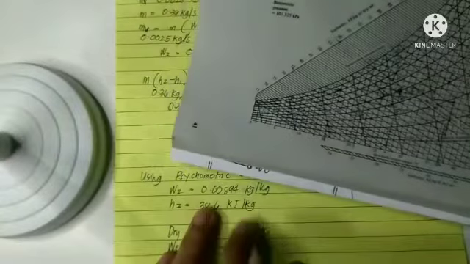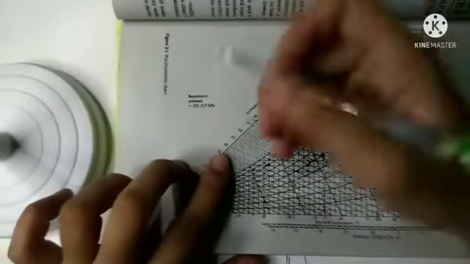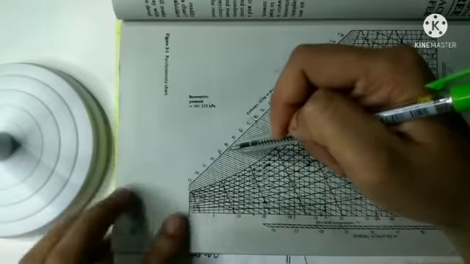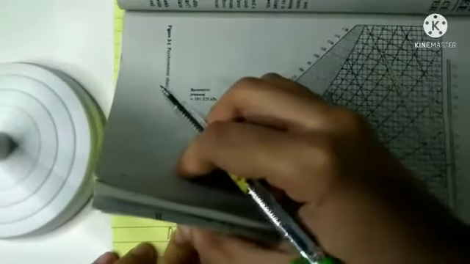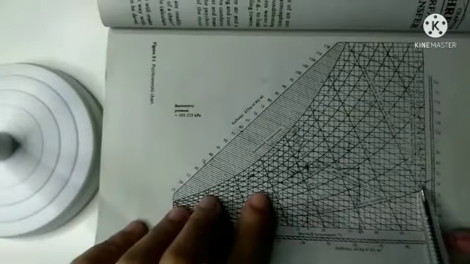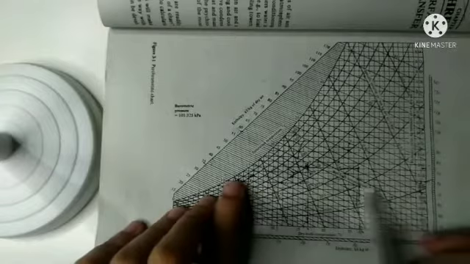Our enthalpy is 38.6, so here's 38.6, and our humidity ratio is 0.00894, approximately here 0.008, 0.009.